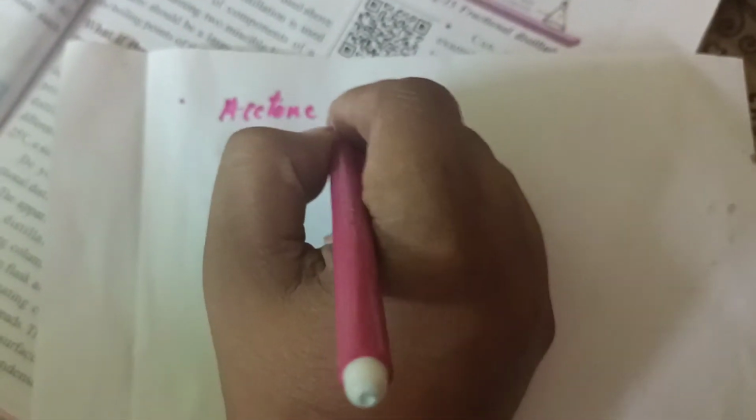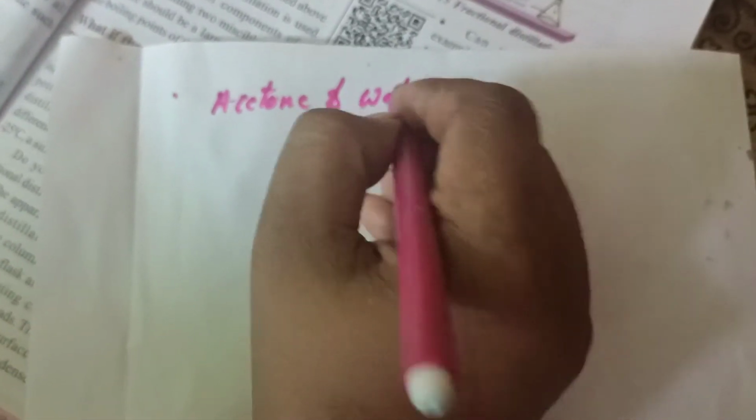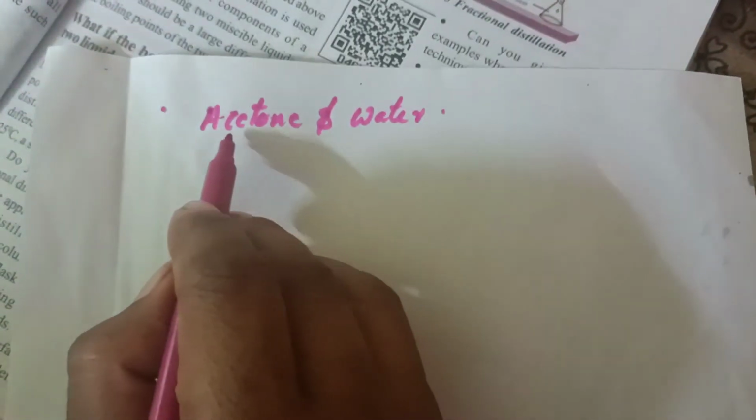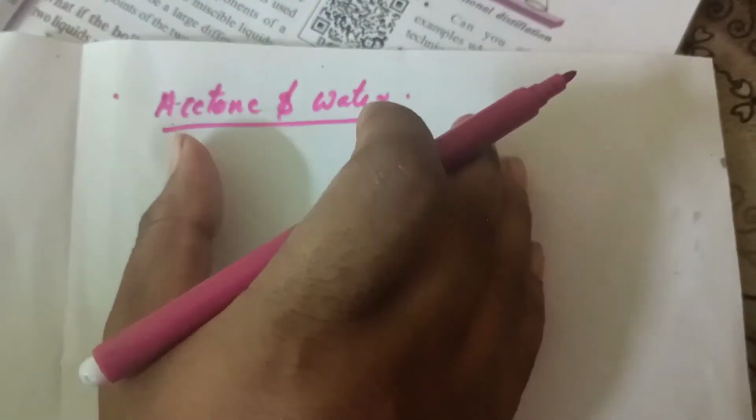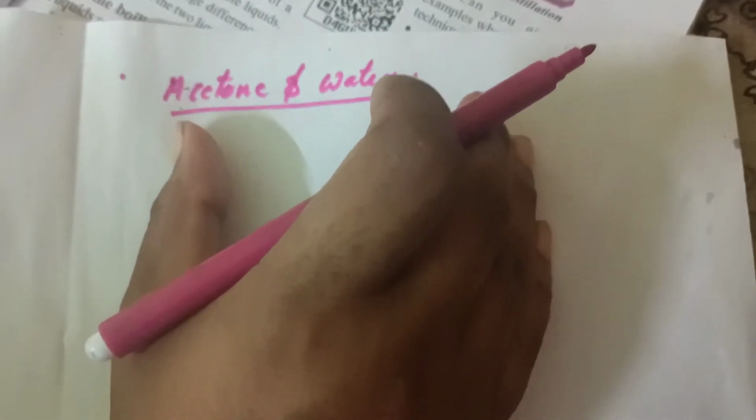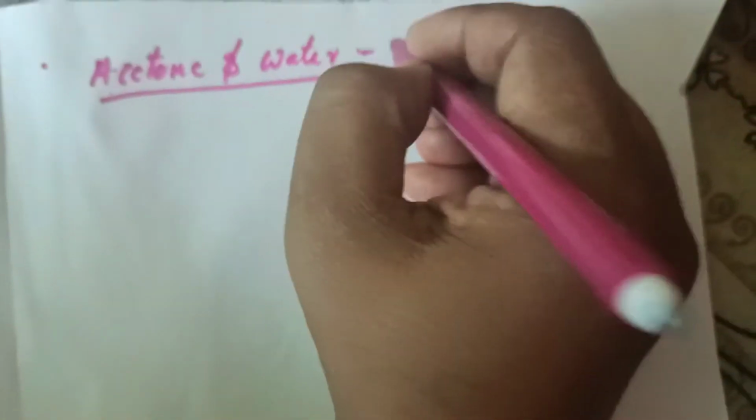So here is a mixture of miscible liquids, acetone and water. Okay. So this is a mixture of miscible liquid. How to separate acetone and water? So to separate acetone and water, we are using which method? Distillation method we are using.